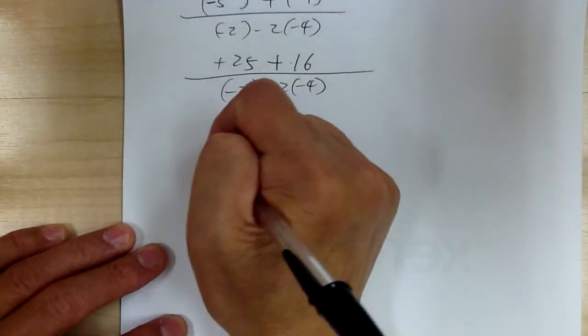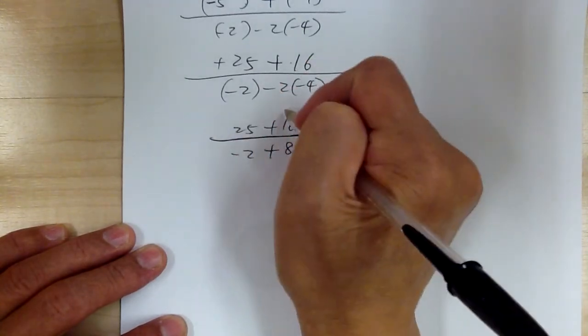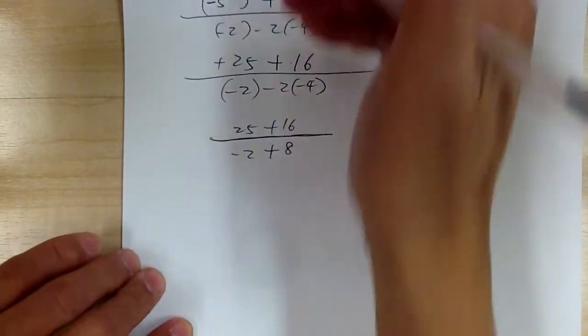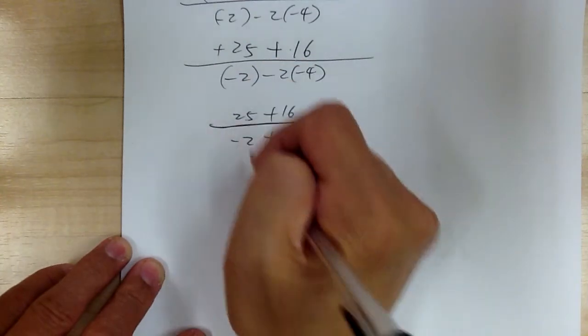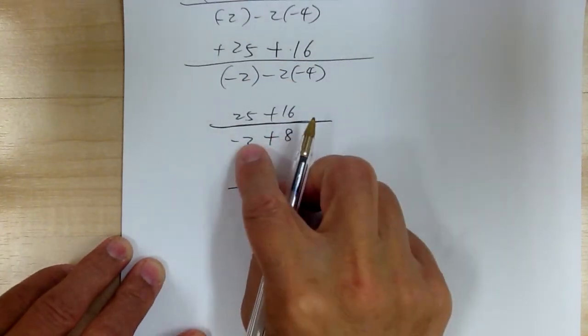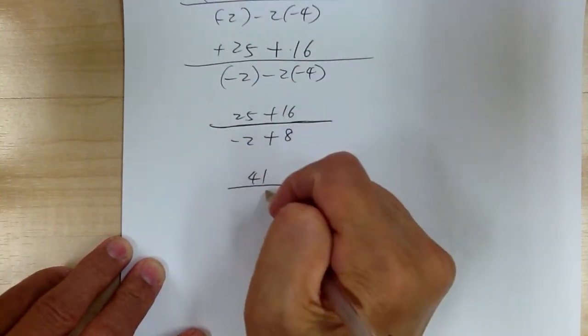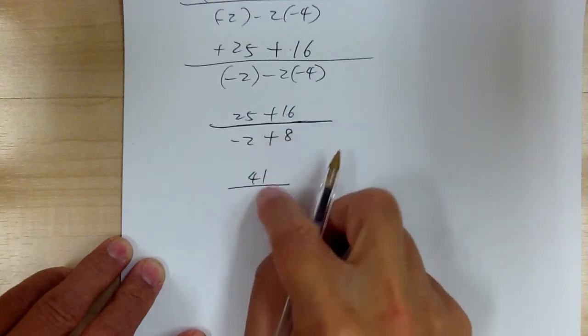Again, this line means it's grouping. So it means you got group on the top, you got group on the bottom. So you have to work each one out individually. So you get 41 over negative 2 plus 8. The opposite sign, so you have to subtract the number, and you follow the sign of that.